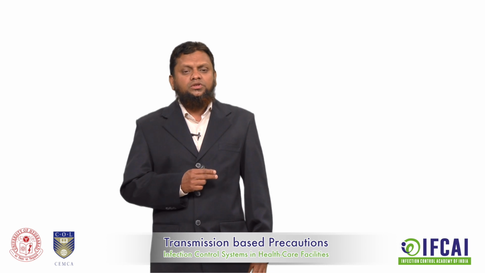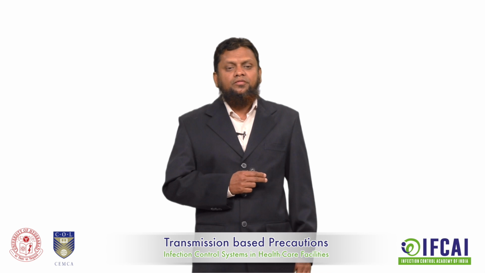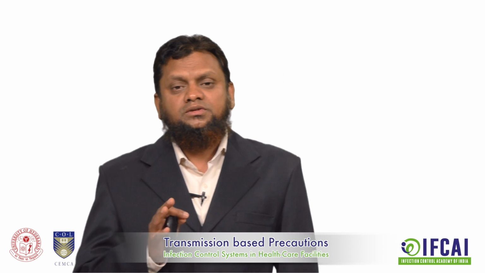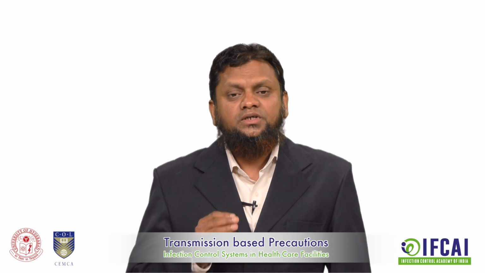The last point, if there is a low risk for person to person transmission and no evidence of healthcare associated transmission, then use only standard precautions. This is what this slide tells about. You have to assign the category.